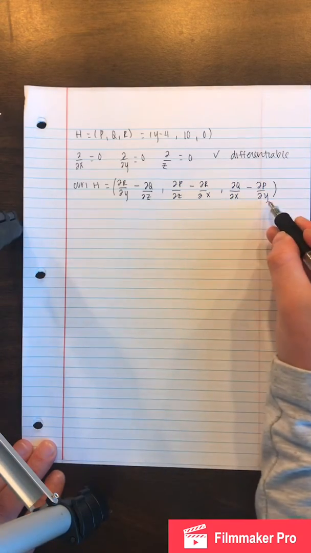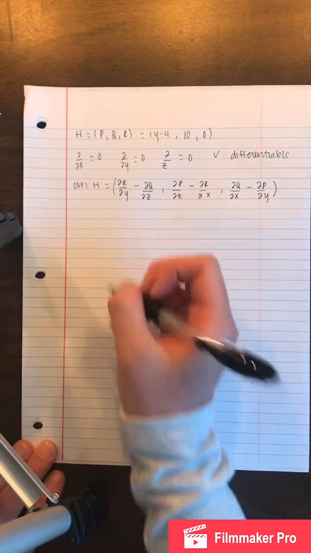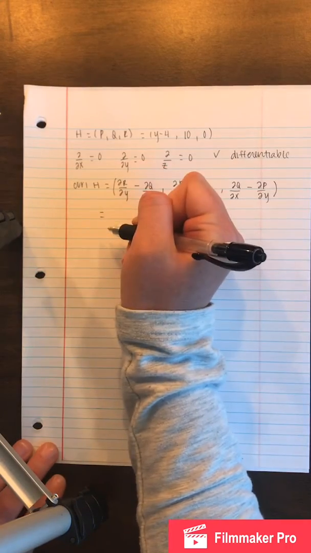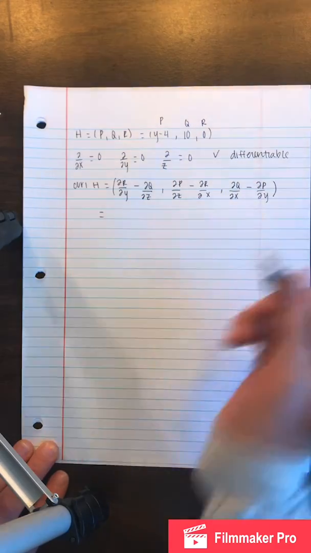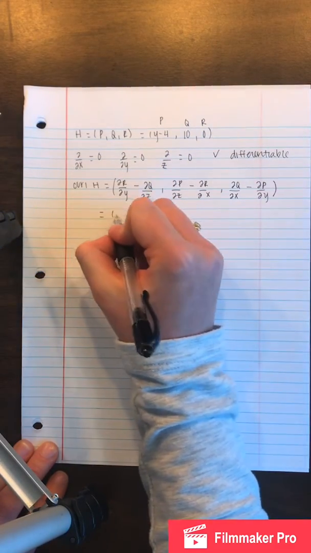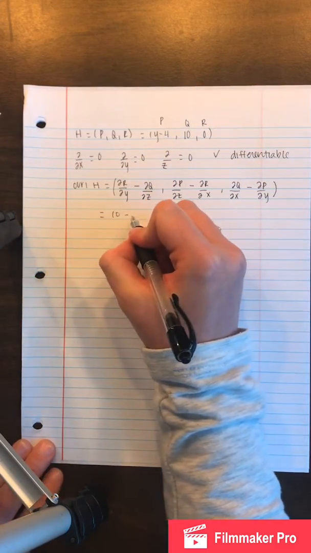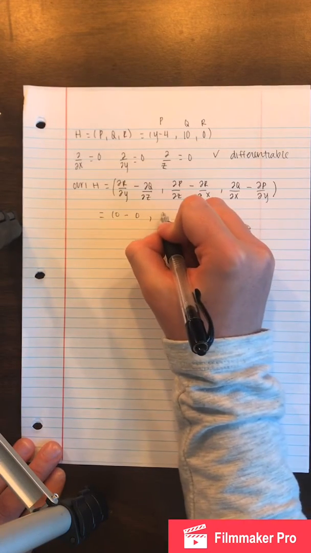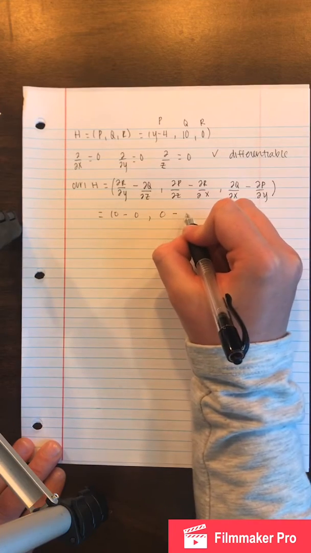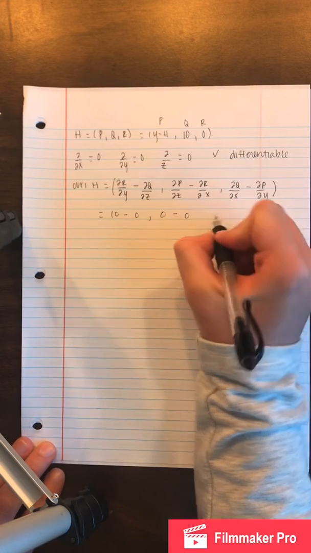Now computing this using our vector field, again this is P, Q, and R. Partial R with respect to y is 0, minus partial Q with respect to z is 0, and 0, again, minus 0.